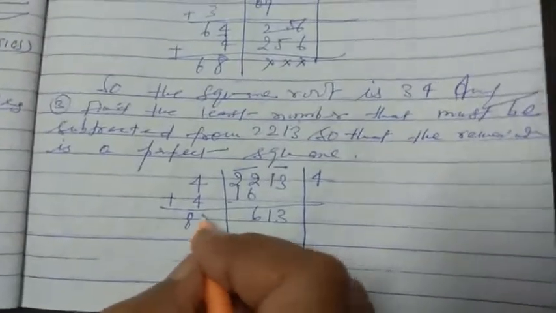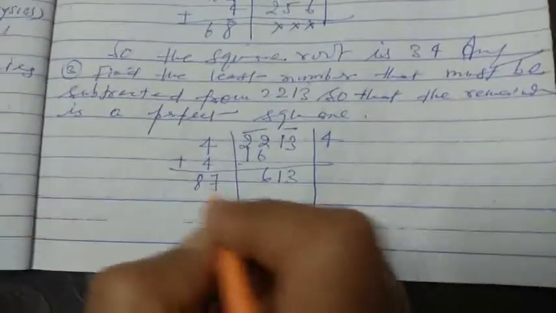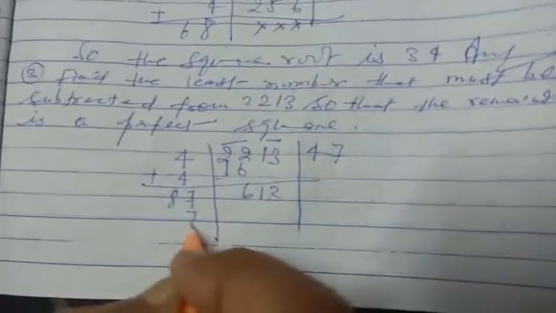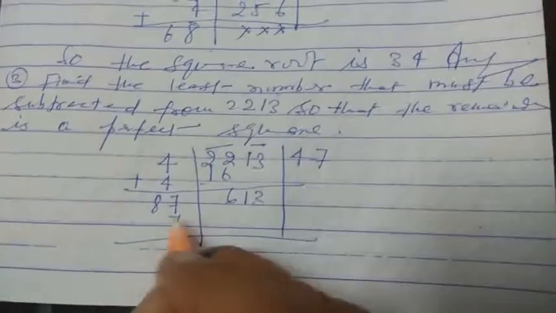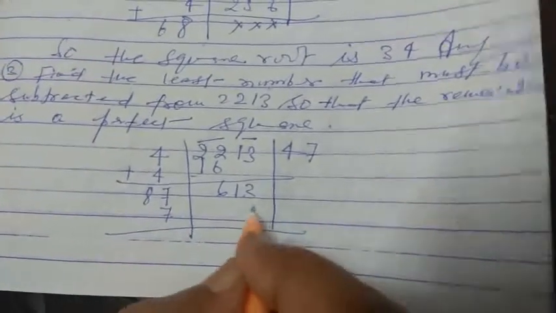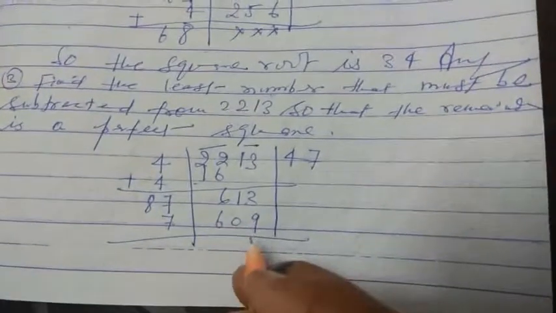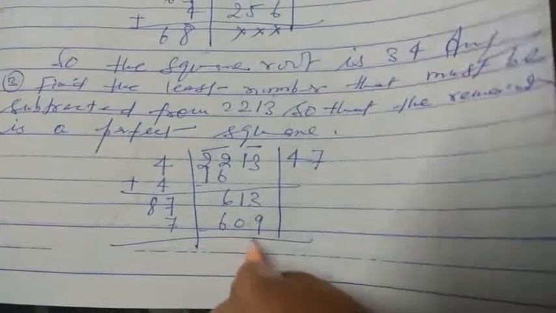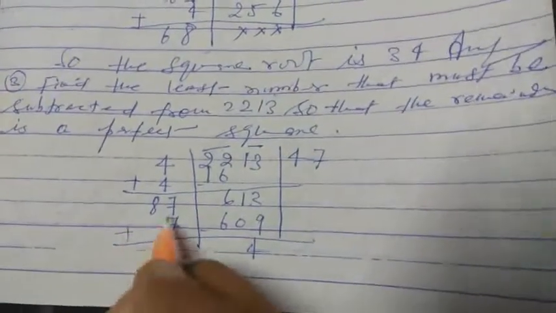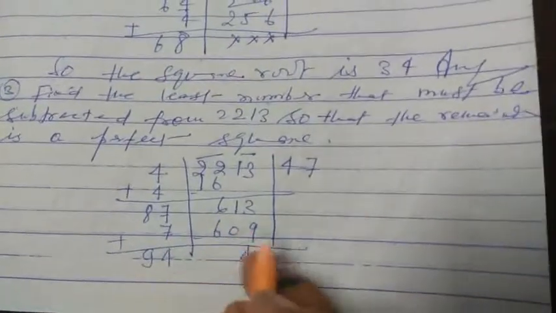When you put 7 near 8 and 7 here and 7 here, 7 sevens are 49, 7 eights are 56, 609. Subtract, add this number 94.